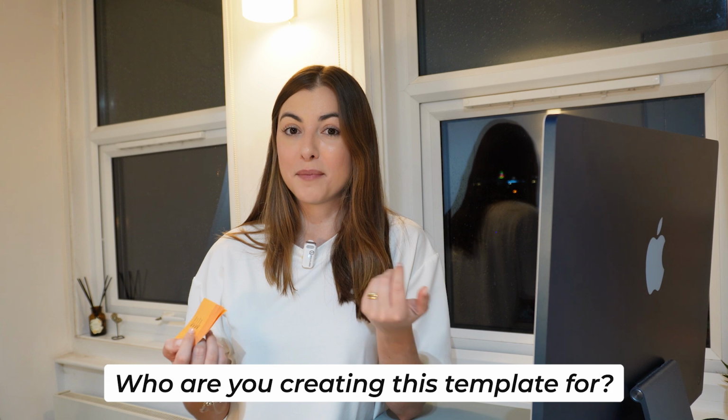Before we continue the video, I have a quick exercise for you. Just pick a post-it and start jotting down some ideas that you are having. Maybe you can start thinking about who you are creating this template for? Or maybe you are having some ideas about templates that you can create.